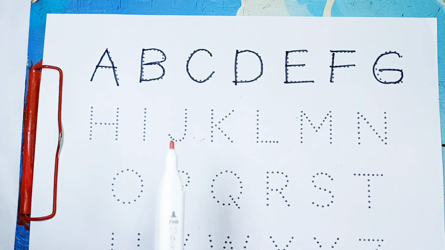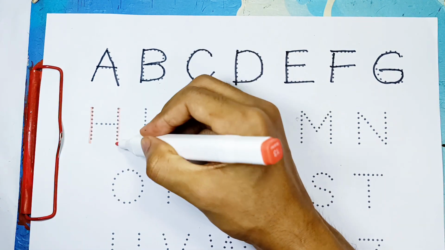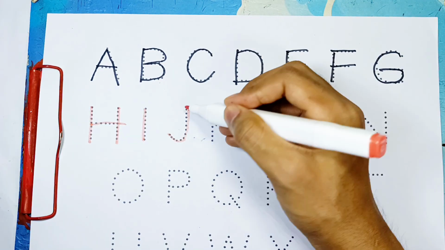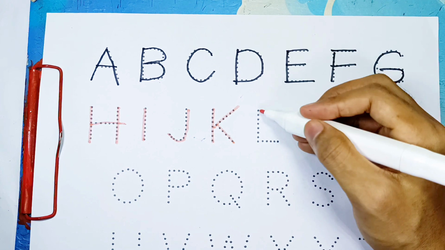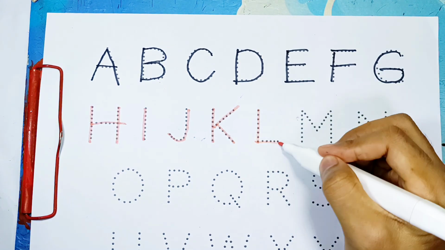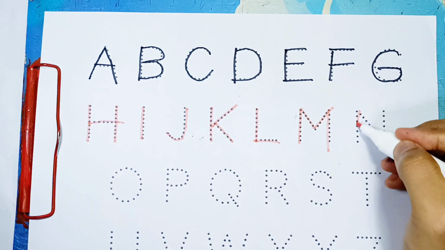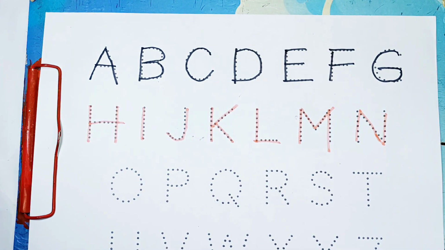Scarlet color. Now we're using the color of scarlet. H, I, J. And the next one is K for kite. L, M, N. The next one is O.